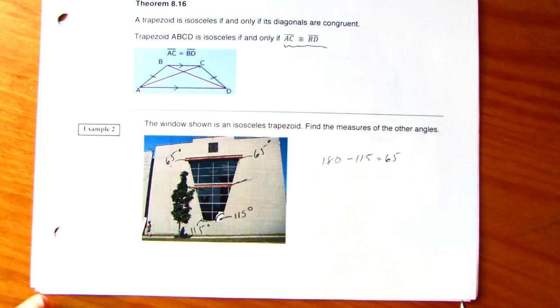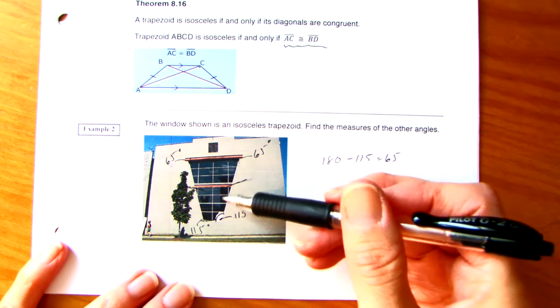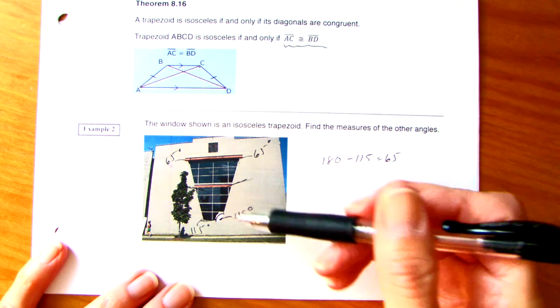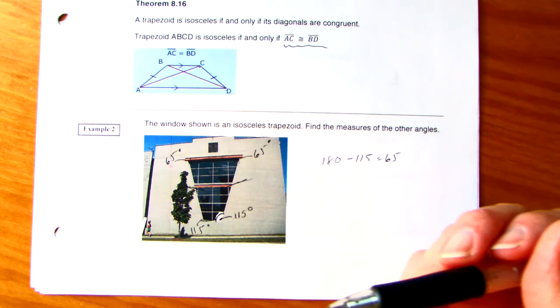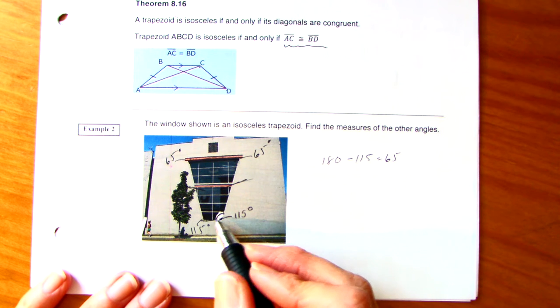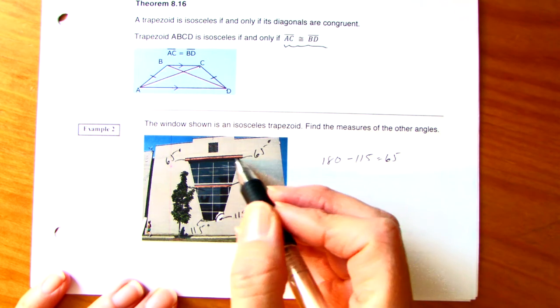A window shown as an isosceles trapezoid. And what I said last video is it would be horrible if you broke one of these because you'd have to get them all specially made, especially like that one, if you broke them because they're not perfect rectangles or anything. So this isosceles, that means this angle is going to be the same as that angle. Okay, they're both 115. And this angle will equal that angle.